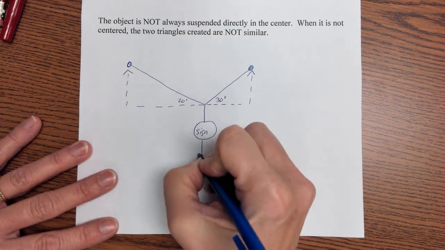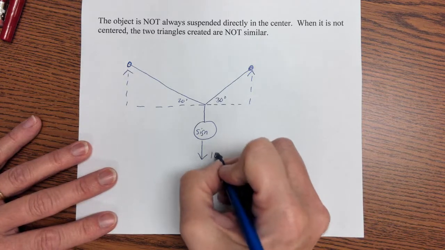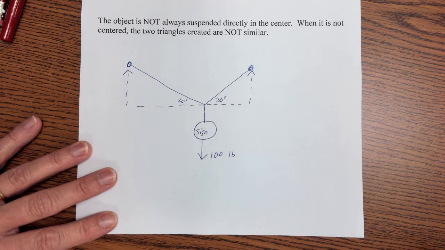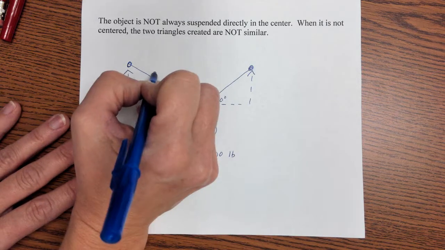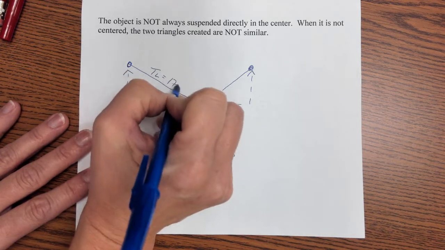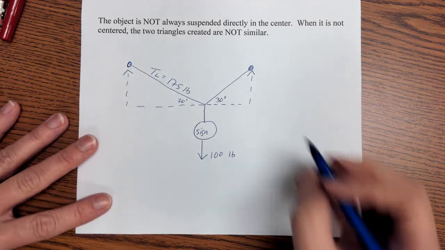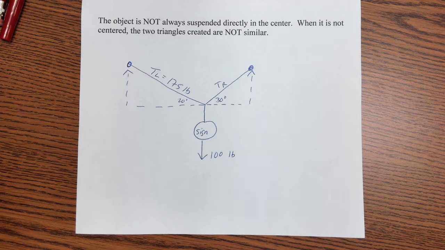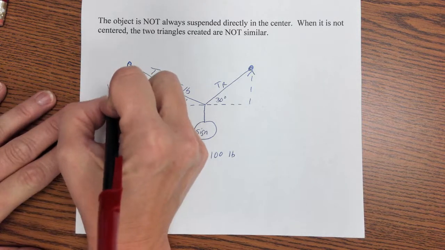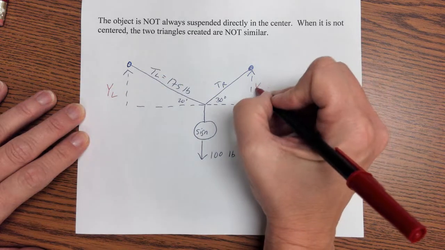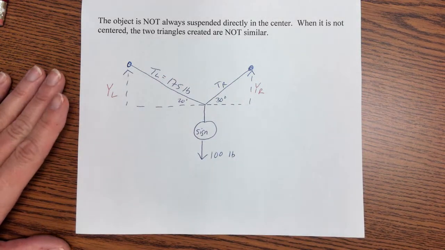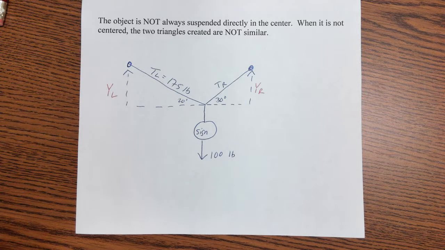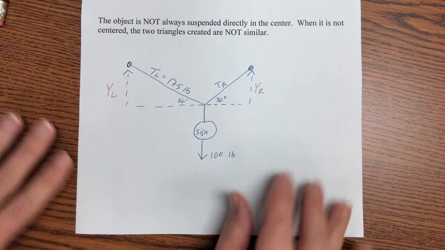So I might tell you something like this. This sign might weigh 100 pounds. And I might tell you that this side, the tension on the left, is 175 pounds. What is the tension on the right-hand side? Now, what's different this time is that the Y on the left is not going to be equal to the Y on the right. They're not going to hold up exactly half of the weight because the triangles are no longer similar. So, what do we do first?